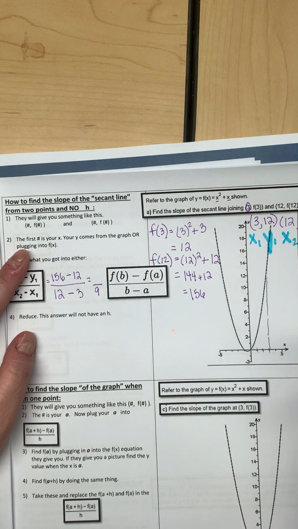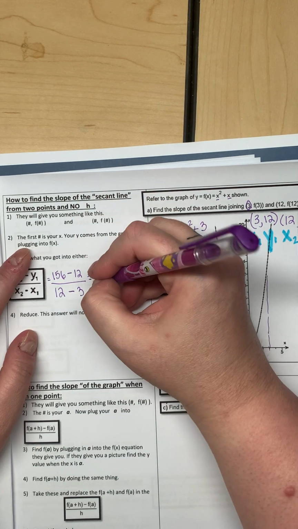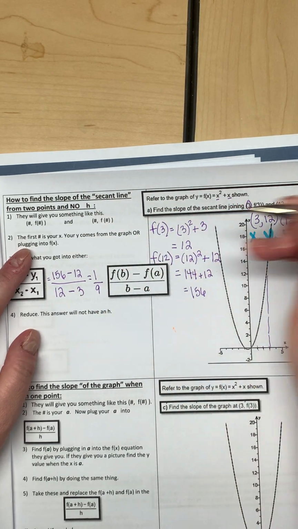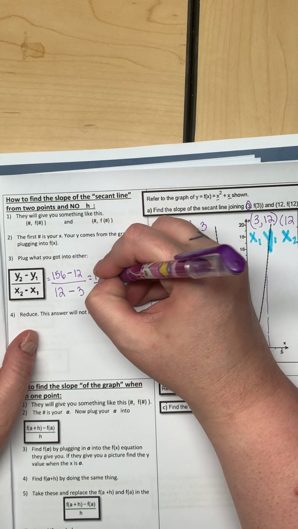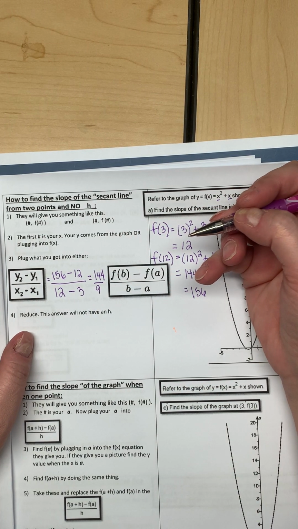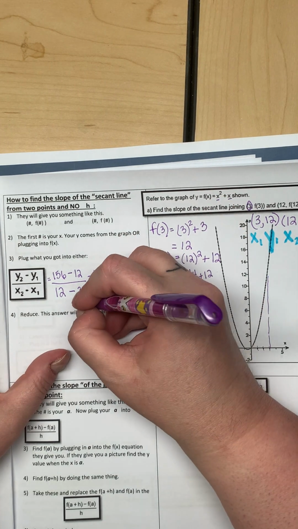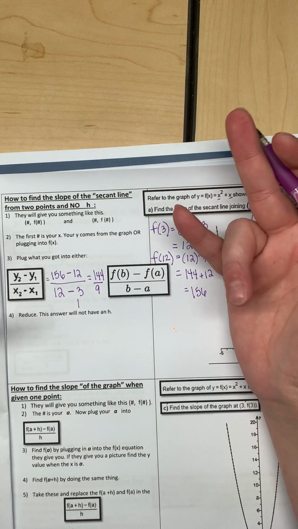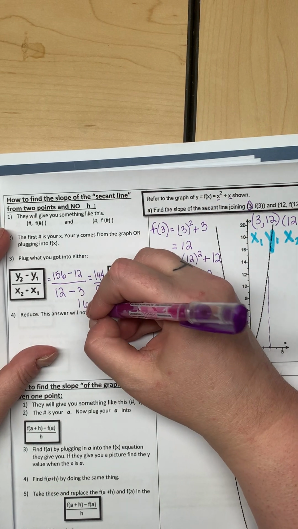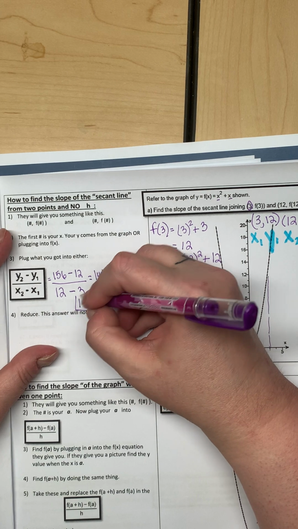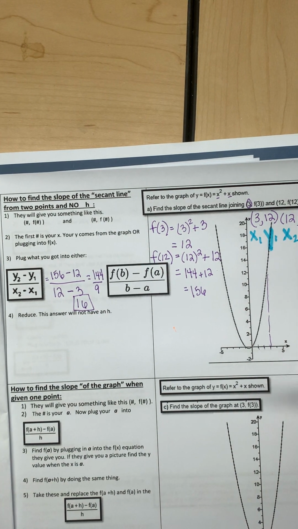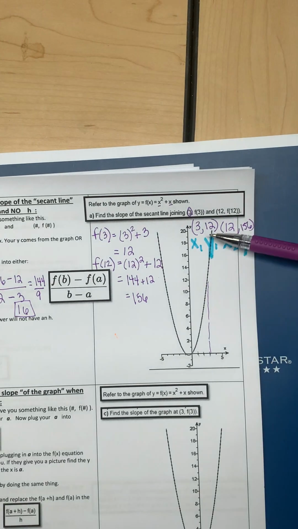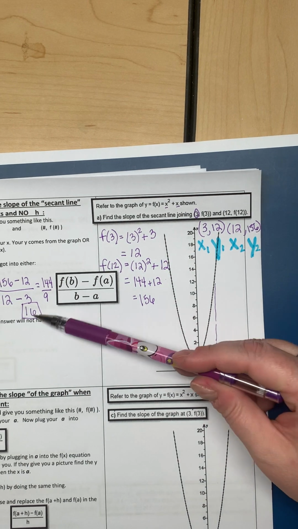The bottom gives you 9, the top gives you 144. And if I divide that, you get 16. Hey, okay. So that's the slope between these 2 points, 16.